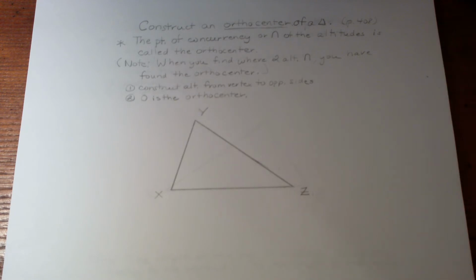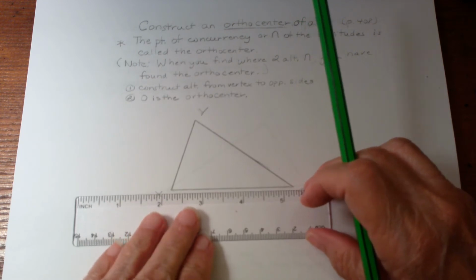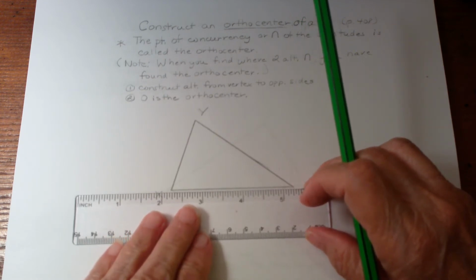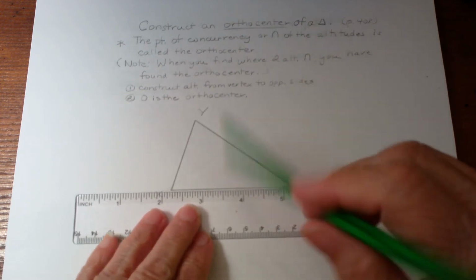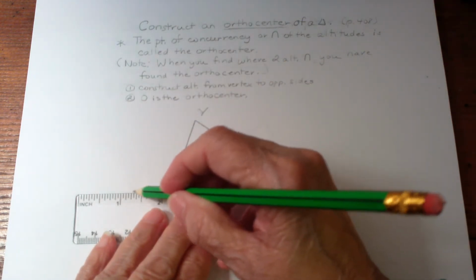And so when I do this, sometimes when I want to cut arcs, I may have to extend a side. So the first thing I'm going to do is extend the line for XY. I'm going to extend this out in this direction.